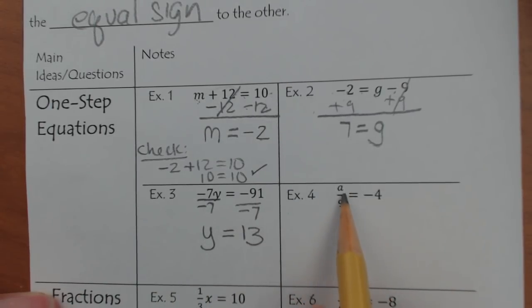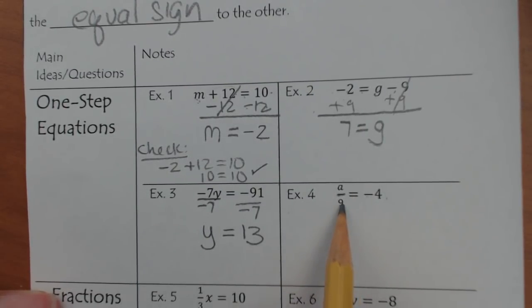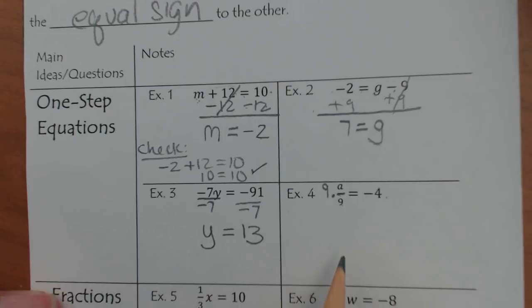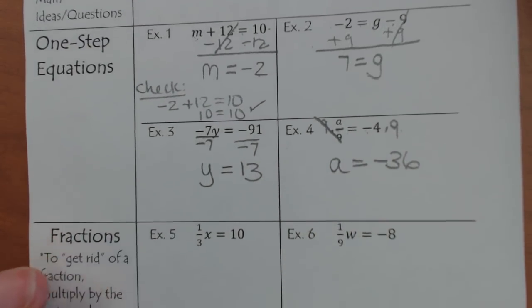Next, a divided by 9 equals negative 4. Now this little symbol right here is a division sign. So if we were doing division, we'd press the division sign in the calculator. So the a and the 9 are linked to each other by division. The inverse of division is multiplication. So I'm going to multiply by 9. It crosses it out. What I do to one side of the equal sign, I do to the other. So a equals negative 4 times 9, which is negative 36.